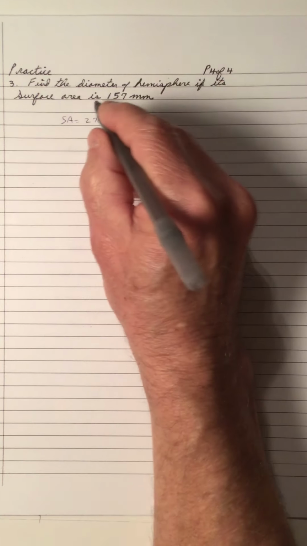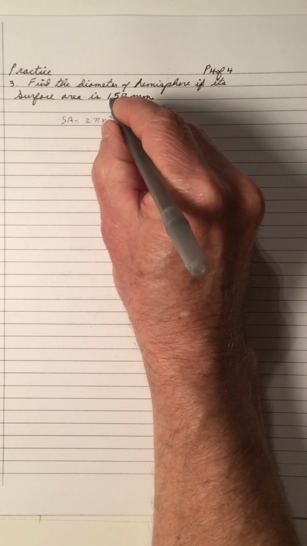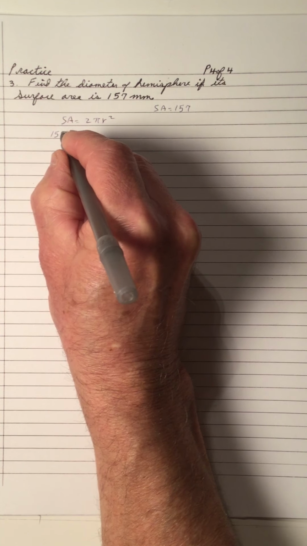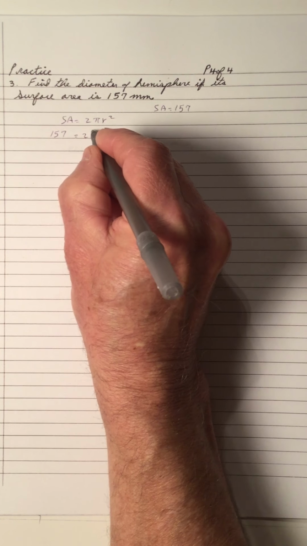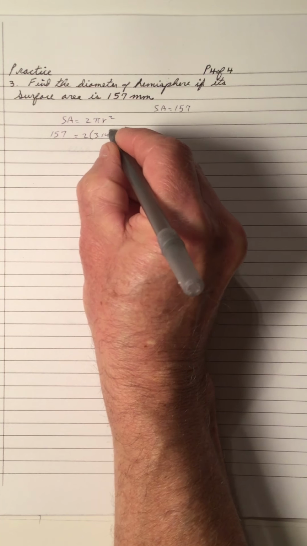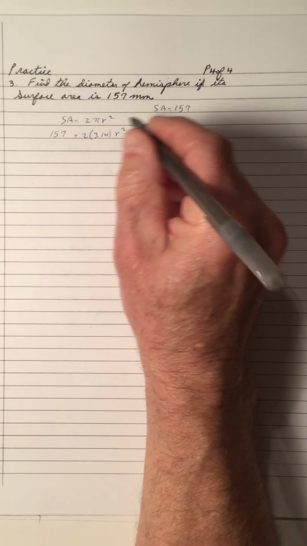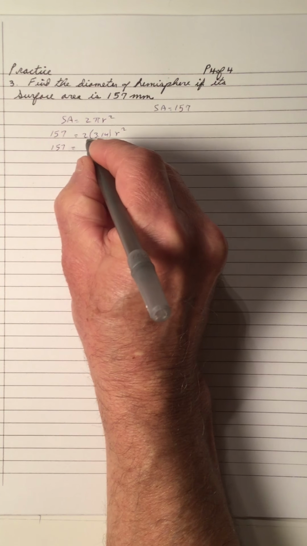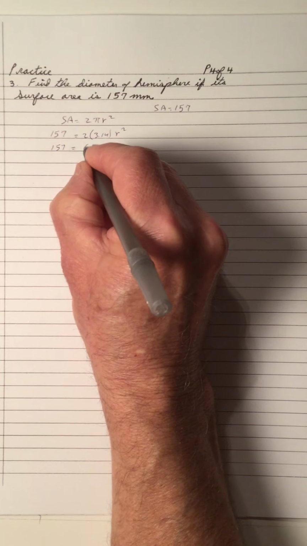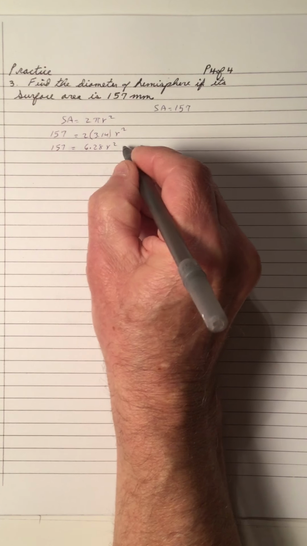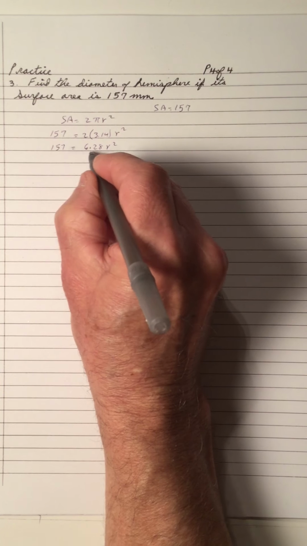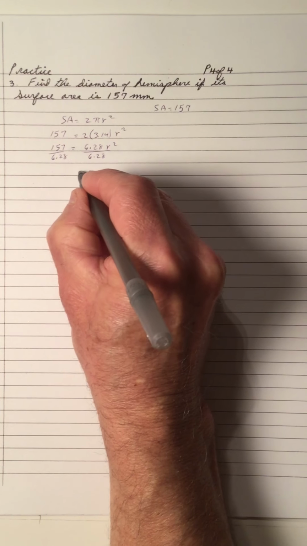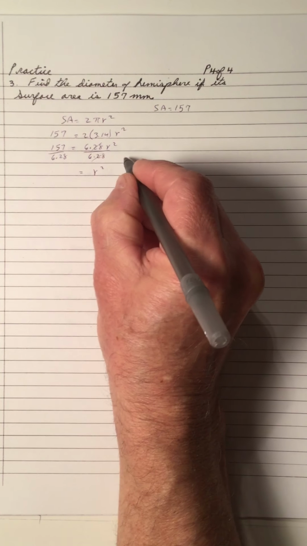So if my surface area, SA, is given as 157 millimeters, I put 157 in the place of surface area. 2 pi is approximately 3.14, and we're looking for r squared, we're looking for r. We multiply 2 times 3.14 to get 6.28 r squared. Because this is multiplication, the opposite is dividing. So divide by 6.28 on each side, and they cancel out and become 1, so we have r squared.